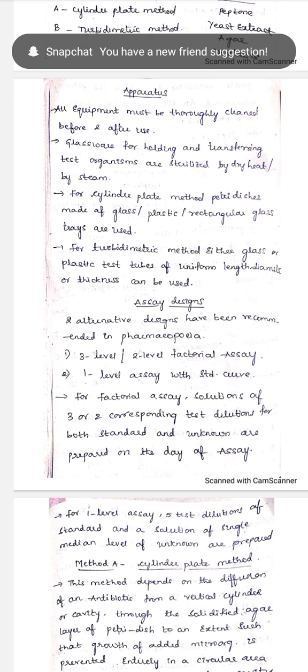Here you also have some assay designs. Two alternative designs have been recommended in the Pharmacopoeia: one is the 3-level or 2-level factorial assay, or the 1-level assay with standard curve. So here we are using two types of method: one is the cylinder plate method, another one is the tube assay method. As you know, this method depends upon the diffusion of an antibiotic from a vertical cylinder or cavity through the solidified agar. Just now we discussed that you place some antibiotic on a solid medium, and slowly the zone of inhibition is checked.